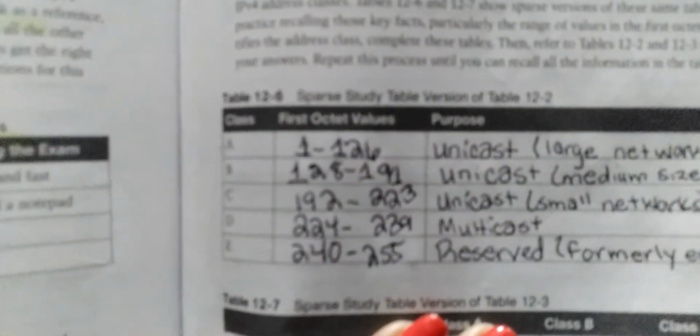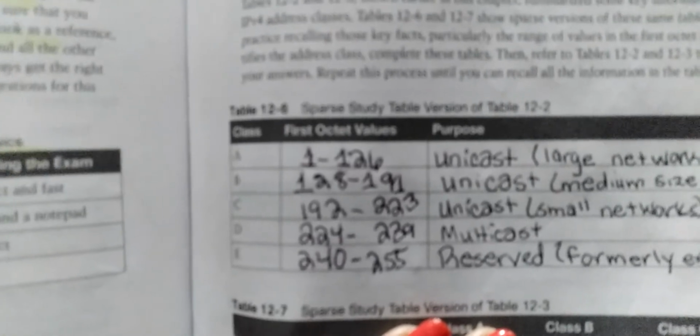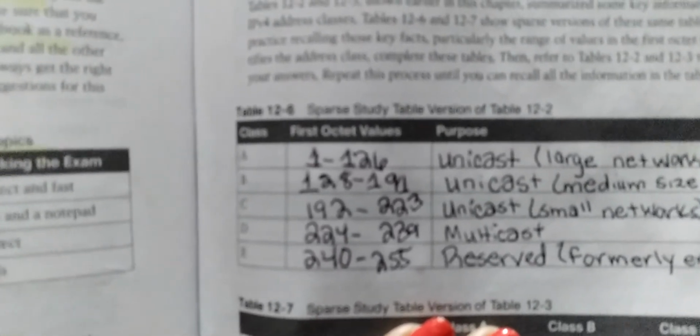Alrighty, and lastly, let's get down on cue cards, or whatever is best to study from. Class A is 1 through 126. It's unicast and is used for large networks. Class B, 128 through 191. The purpose is unicast, and it's for medium size networks. And Class C is 192 through 223.